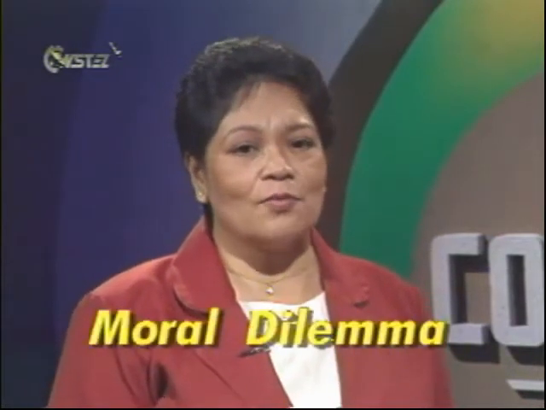There are certain consensus activities which you can make your students go through. One of this is the moral dilemma. Let's see how the teacher does it on her students.